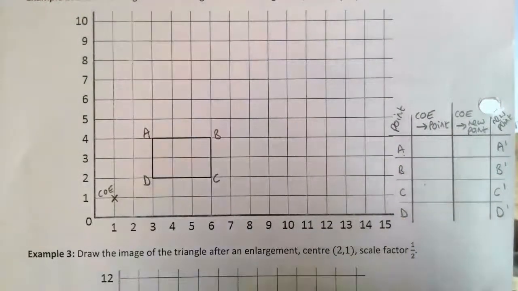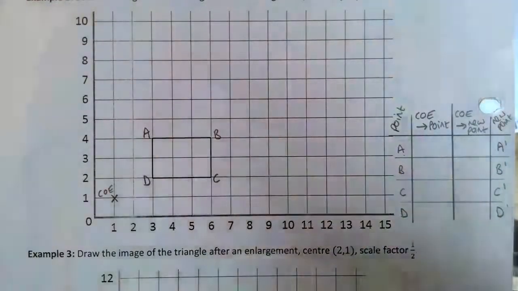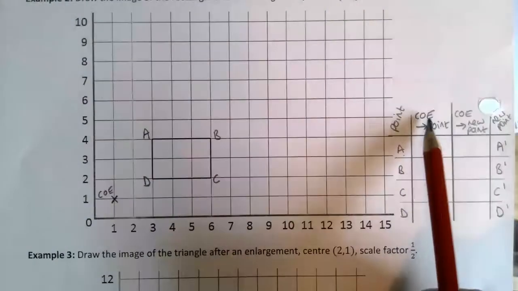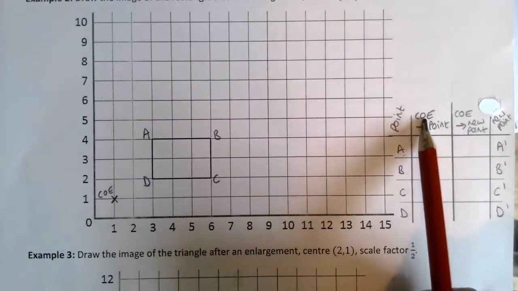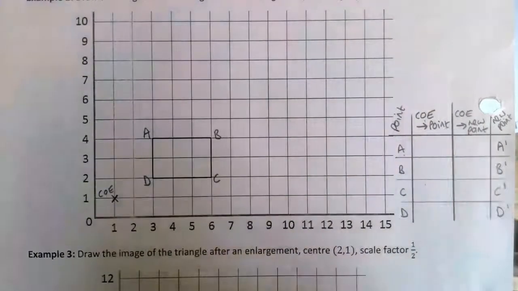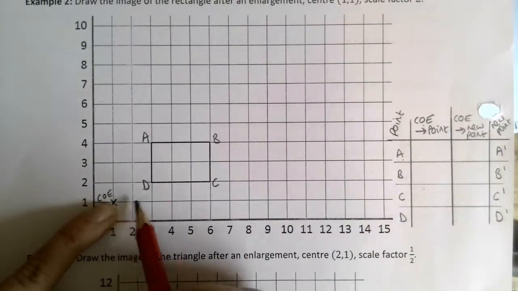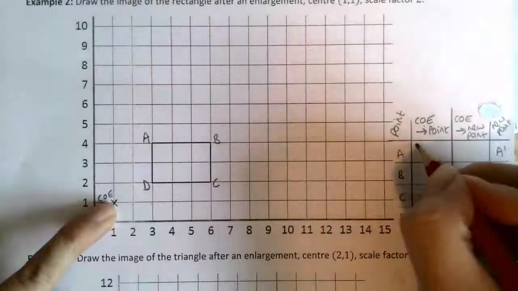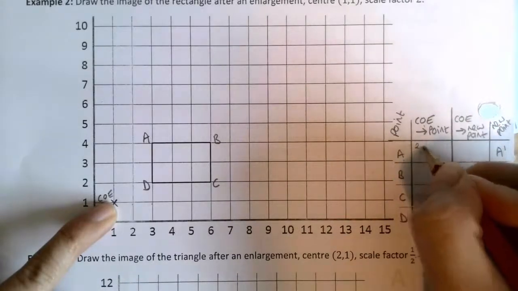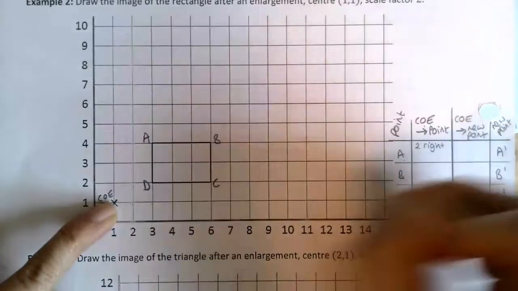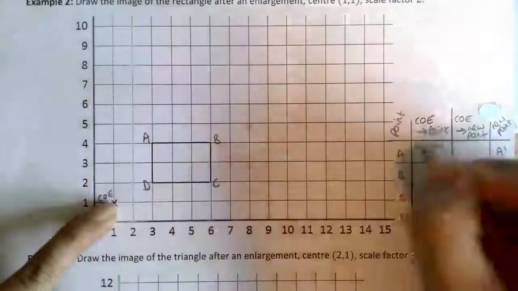So the way we use our table is like this. We are listing how we get from the center of enlargement to the point. For point A, from the centre of enlargement to A, we've gone 2 to the right, and 1, 2, 3 up.